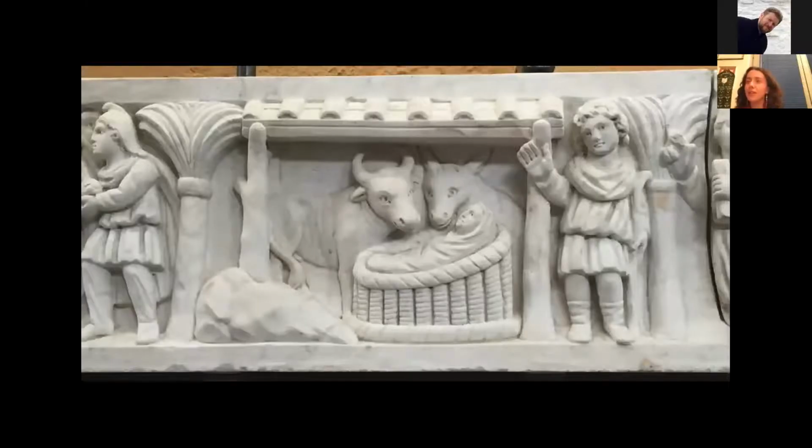You can see here, so I chose two among the finest. This is the so-called Crispina sarcophagus. They usually take their name from the person who was buried in them. In this case, the Crispina sarcophagus shows how the nativity scene, as you can see here, sometimes can be combined with the adoration of the Magi.